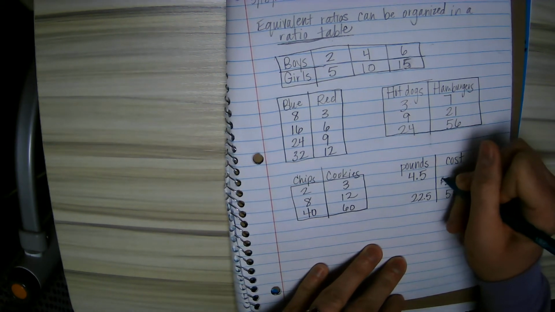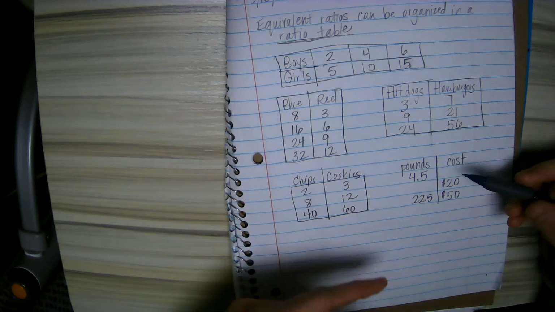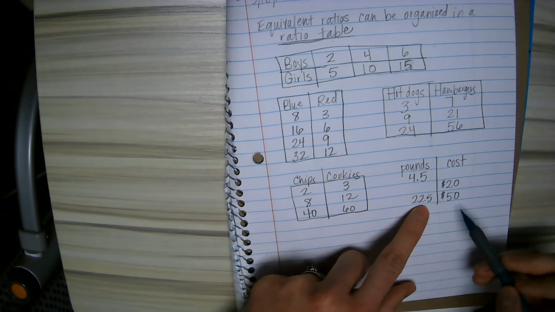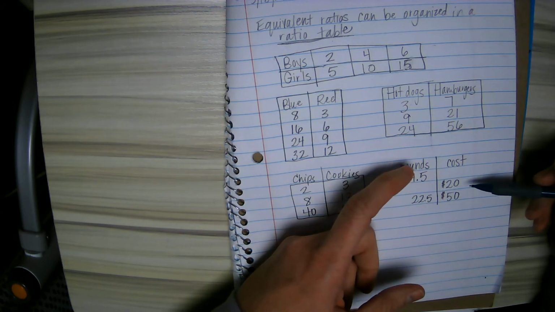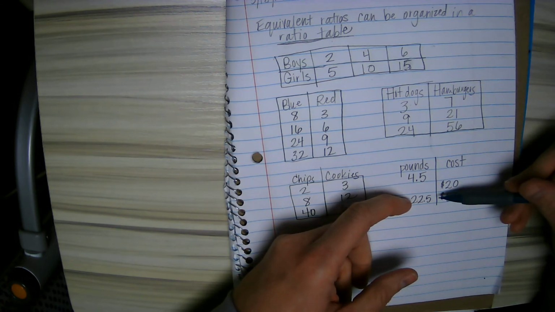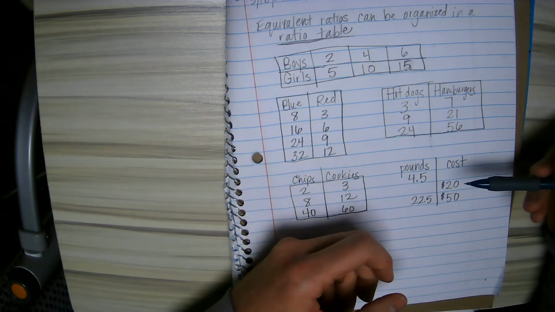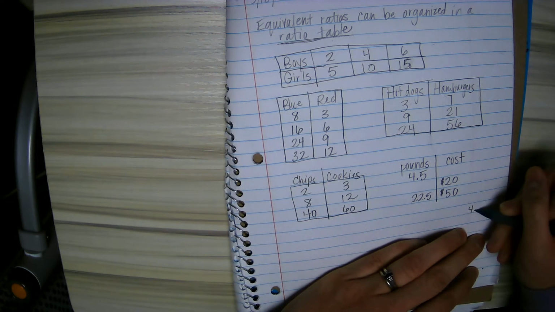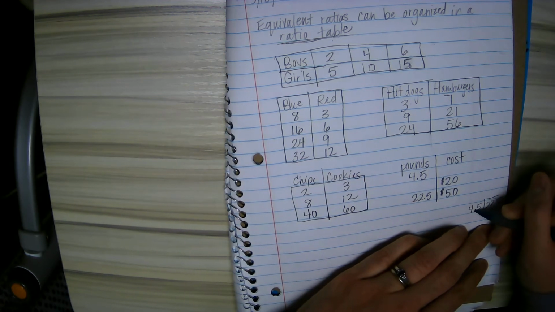So if the cost is $20 here, then we have to figure out what we did to these to get the others. So to get from 22.5 back to 4.5, I would be dividing by something, but I've got to figure out what that is. So 4.5 into 22.5.